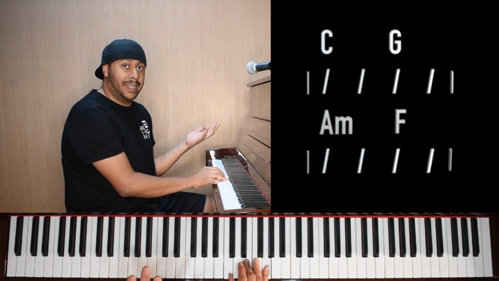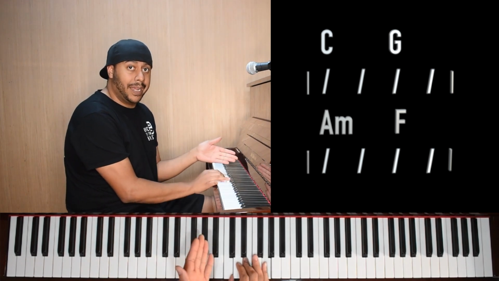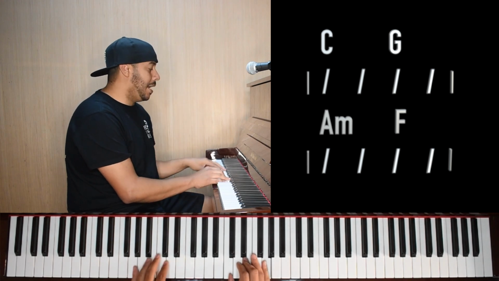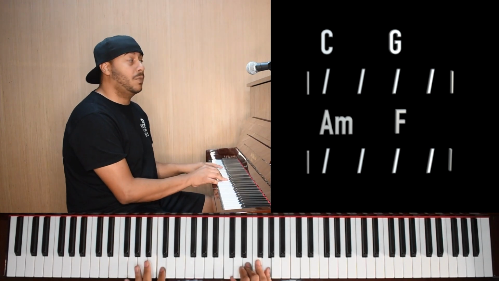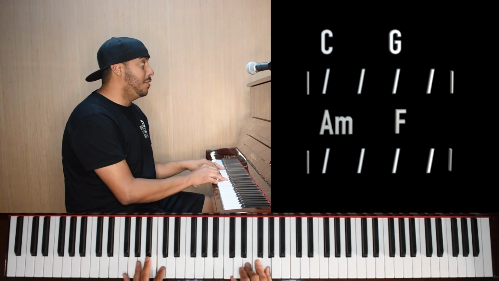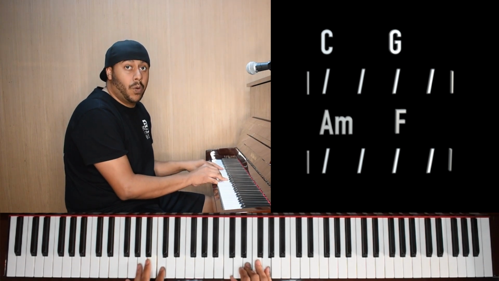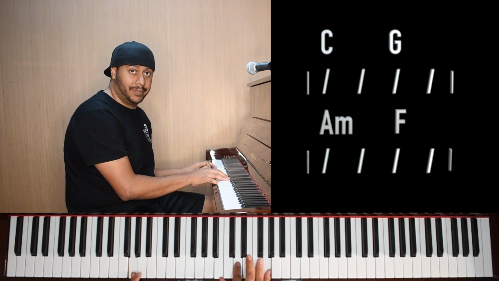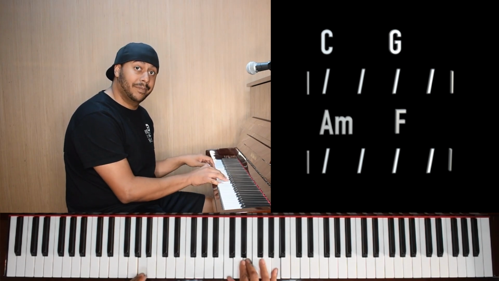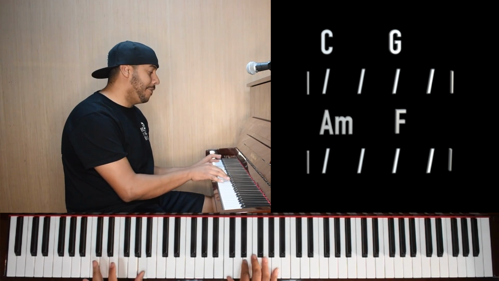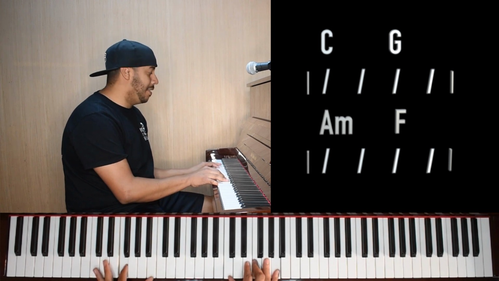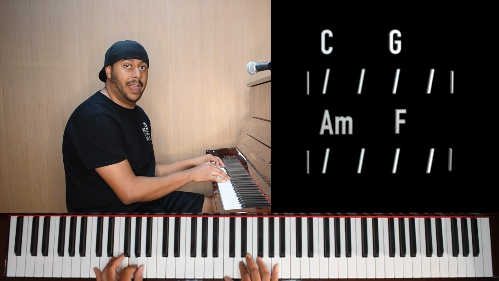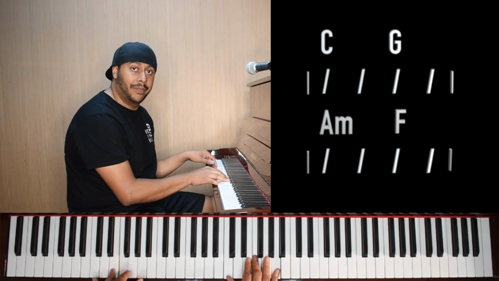Now, we just did this and we kept it all in the same register. What do we do with the left hand? We did inversions with the right. Does the left hand do anything different? And the answer is no. The left hand will still just play the root note of the chord. So C, and then G, A minor, A, and then F, and then back to C. And that's how inversions work.